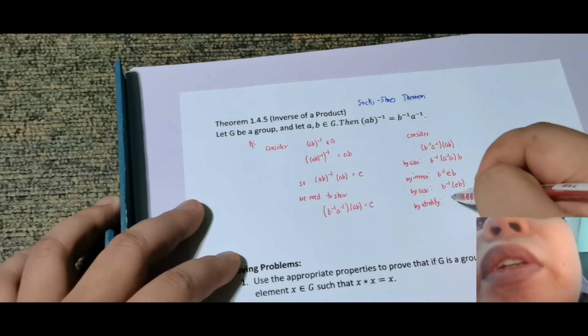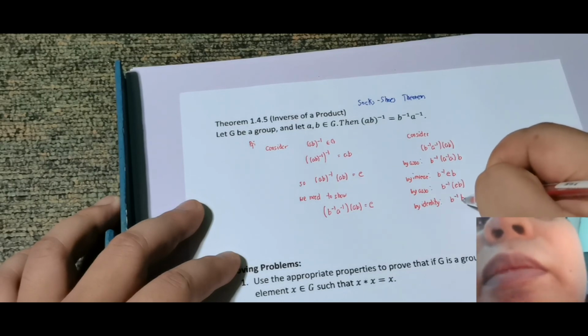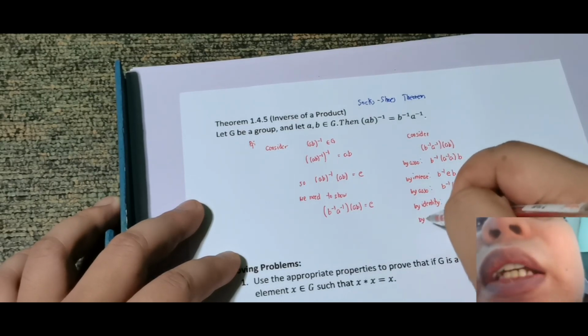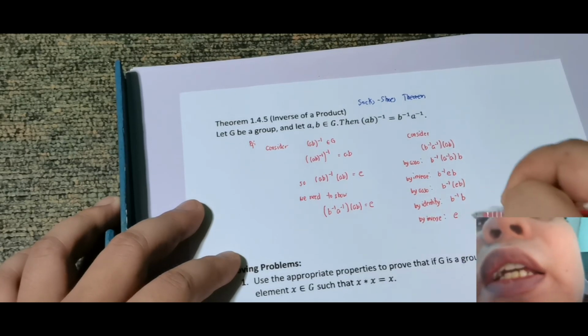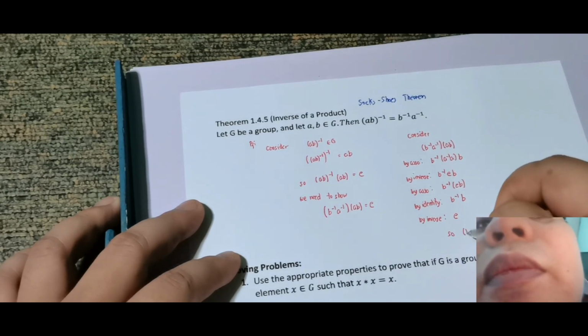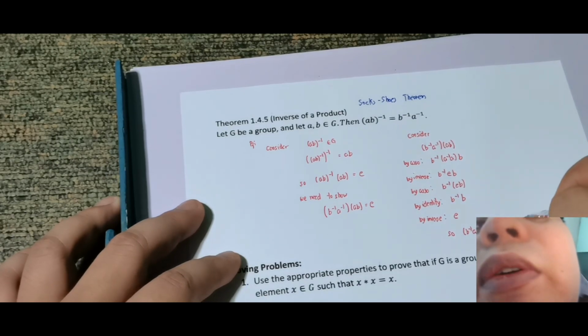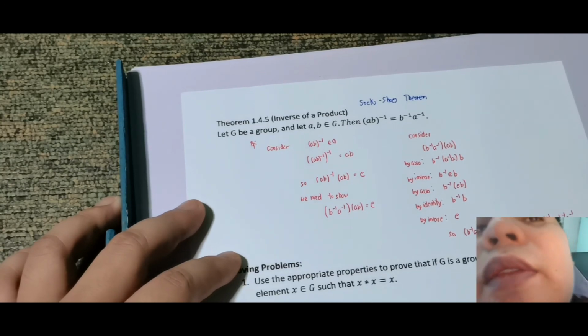By identity property we have B inverse B, and by inverse ulit we have E. So B inverse A inverse AB is equal to E. Therefore si (AB) inverse is equal kay B inverse A inverse, and that is done.